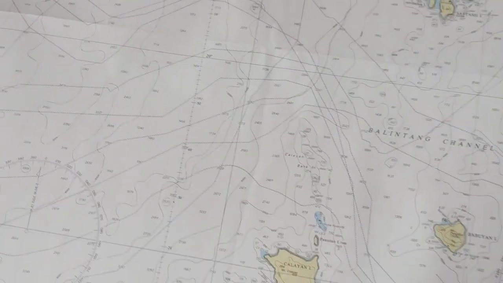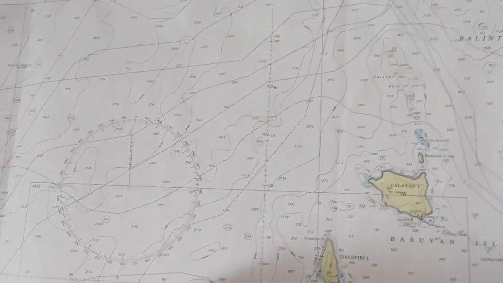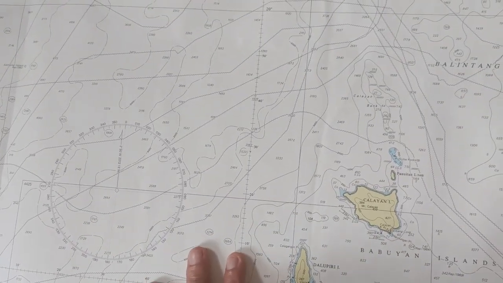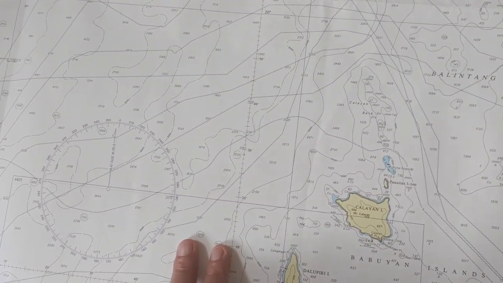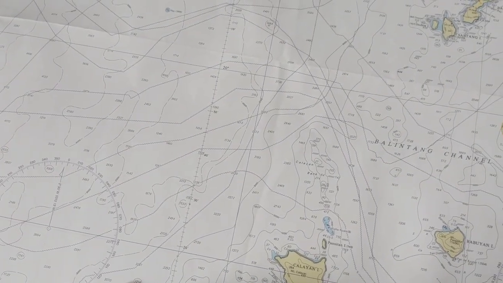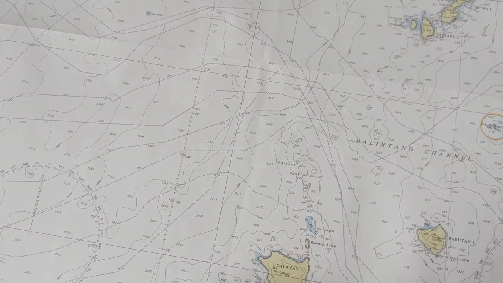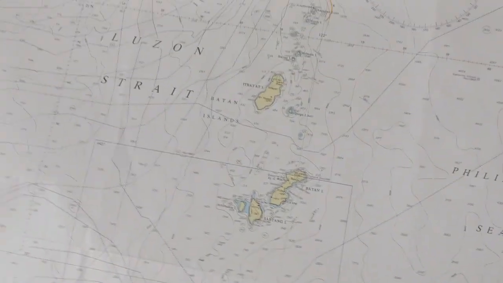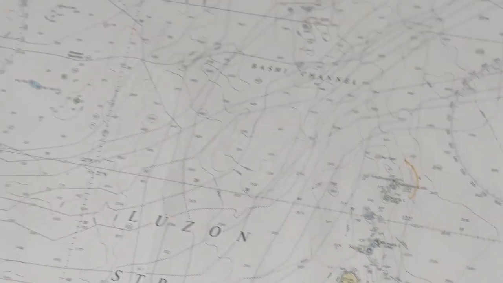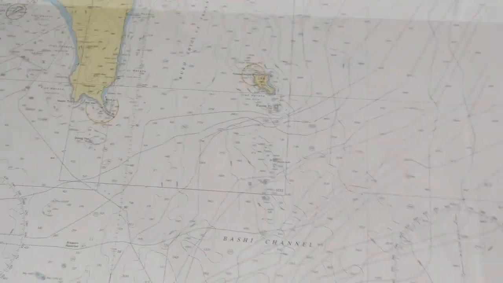In this chart alone, guys, I have 4 compass roses. Sad to say, I cannot show you the curved magnetic variation lines because they are only available on small scale charts. Since this is a large scale chart, only the compass roses are available. So at least you have the idea.